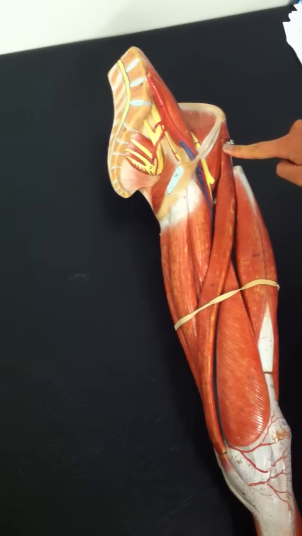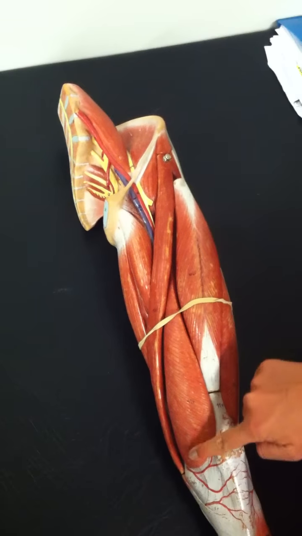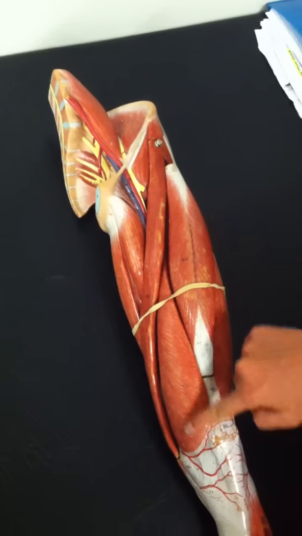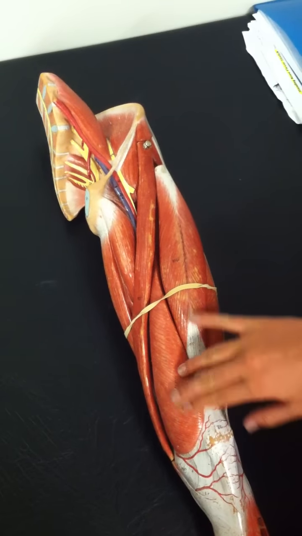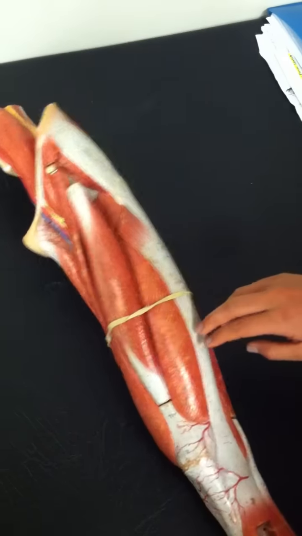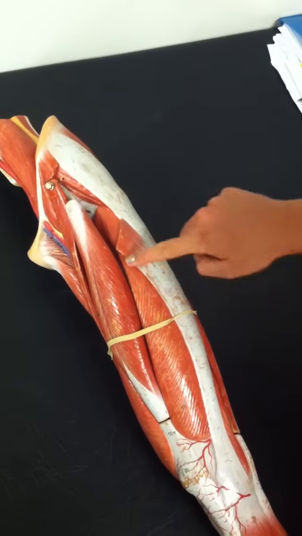Next, we have the vastus medialis. The origin is the linea aspera, and the insertion is the quadriceps tendon. This is on the same side as your big toe. Next, we have the vastus lateralis.